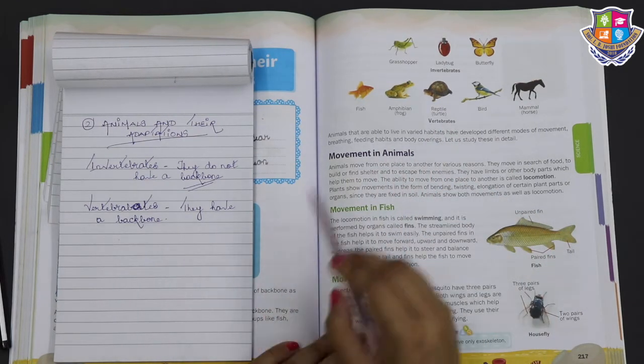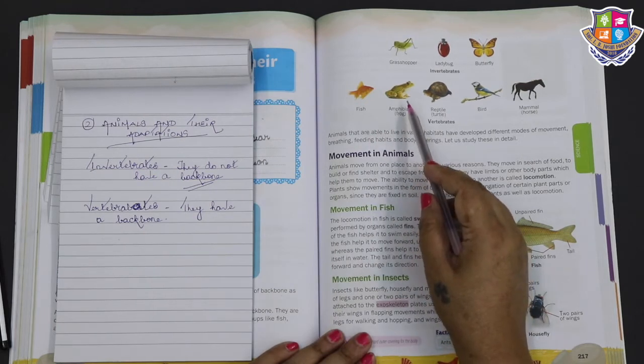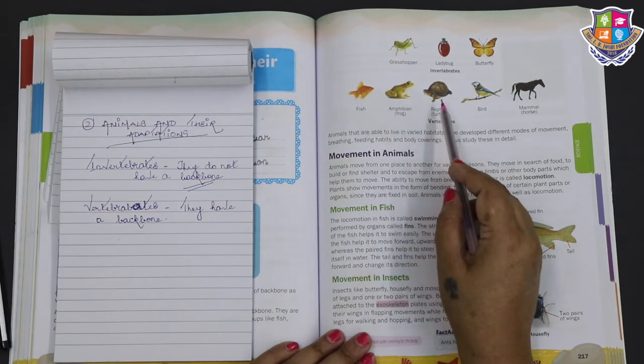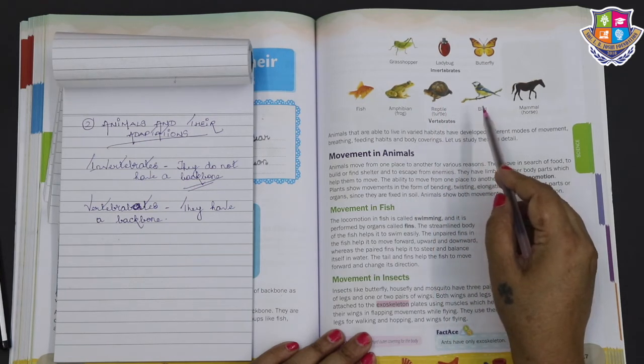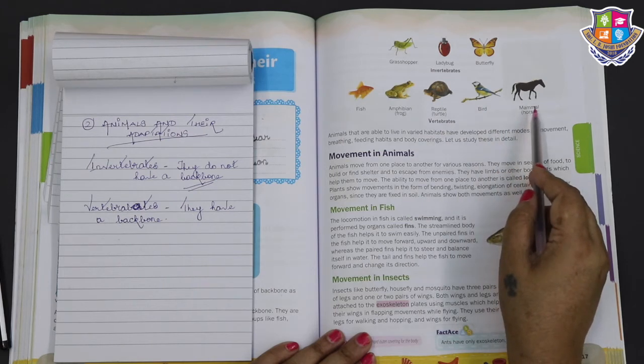Now, which are the vertebrates? This is a fish. Amphibian. The frog is an amphibian. Here we have the turtle. It's a reptile, then we have the bird, then there's a horse, which is a mammal.